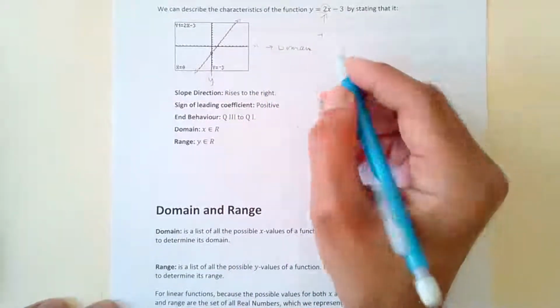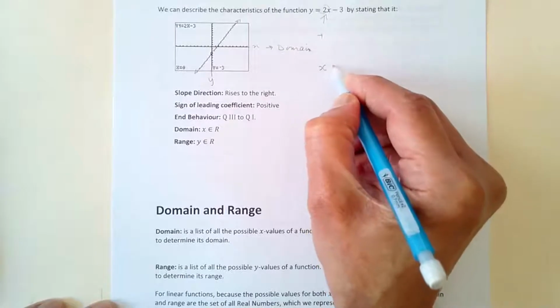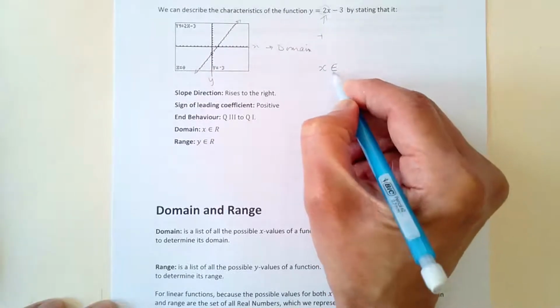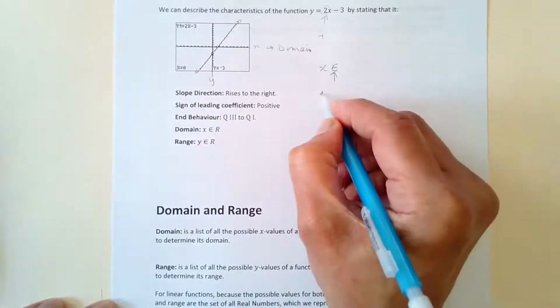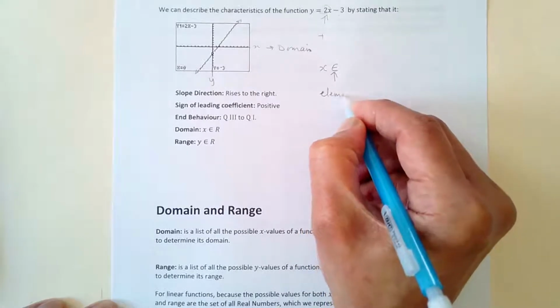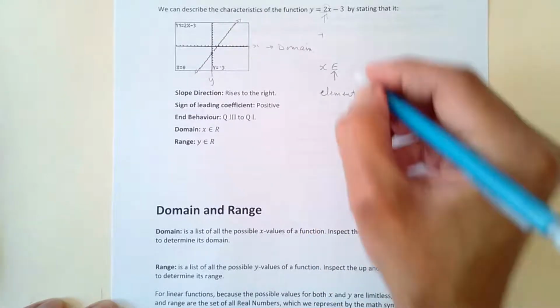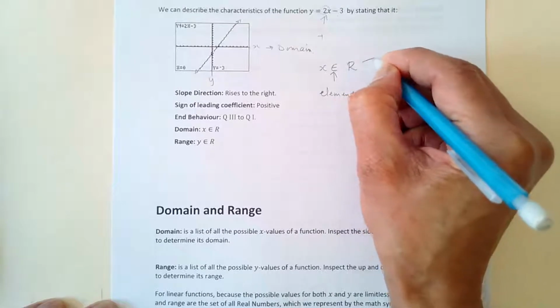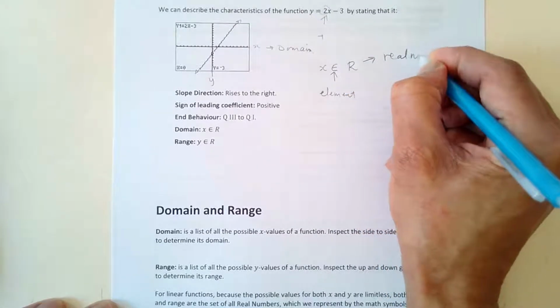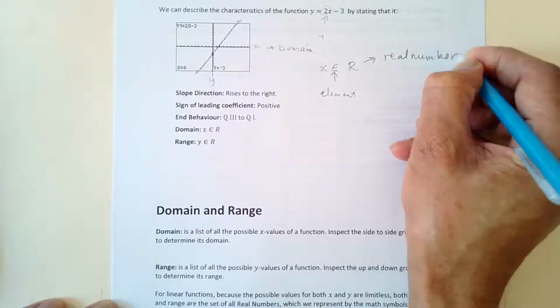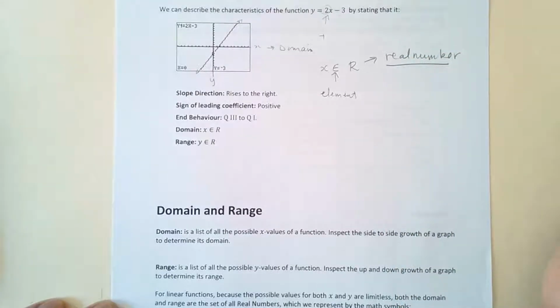And the way we write that, we can say x is an element, that means belongs to, of R. This R means real numbers. Real numbers in a number system refers to every single number you can think about.